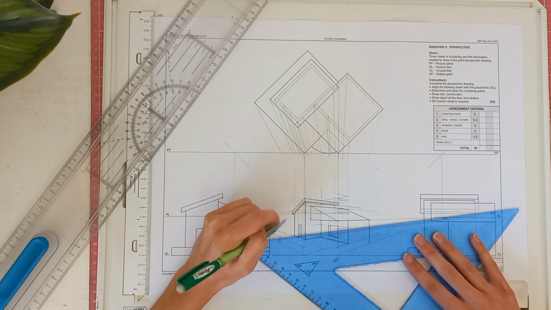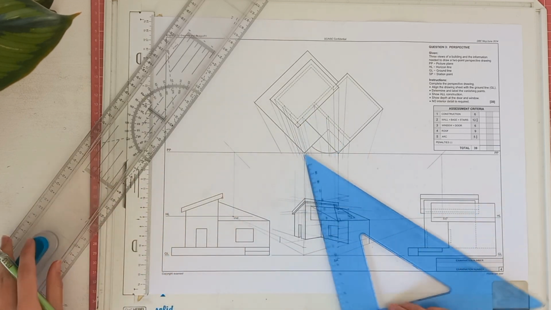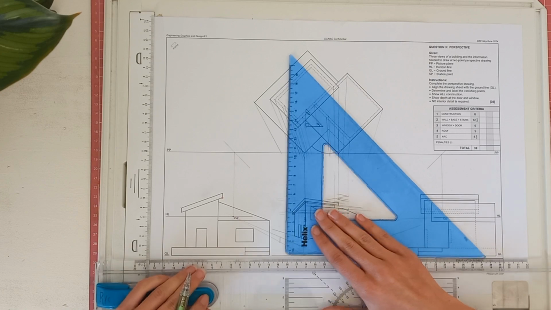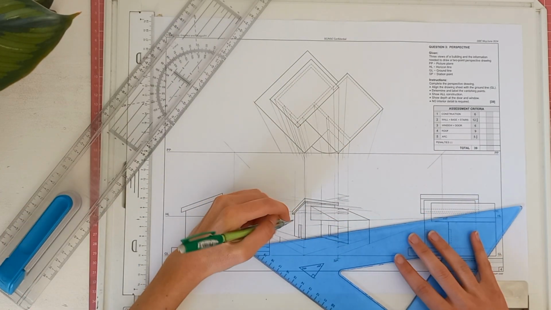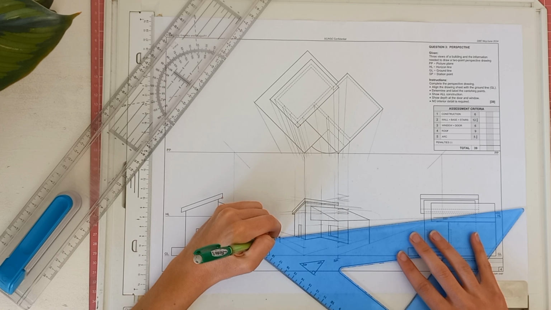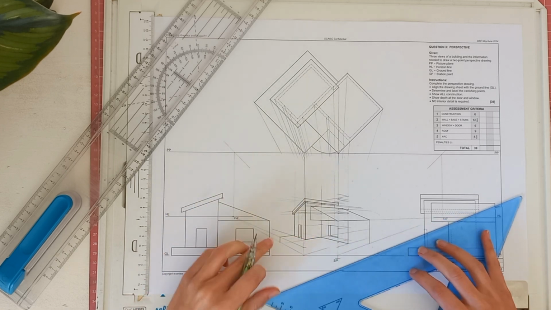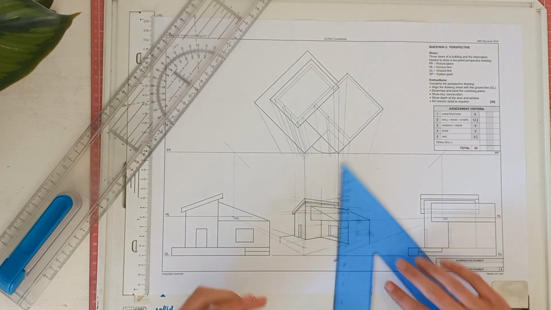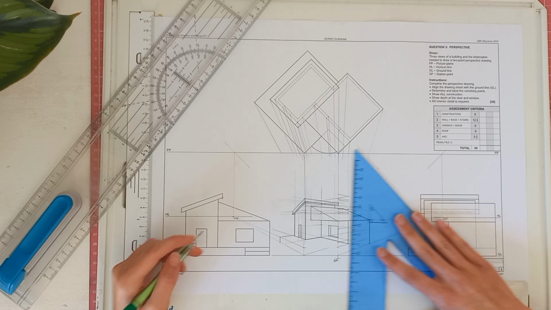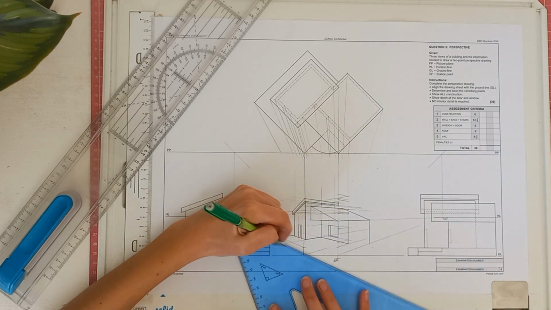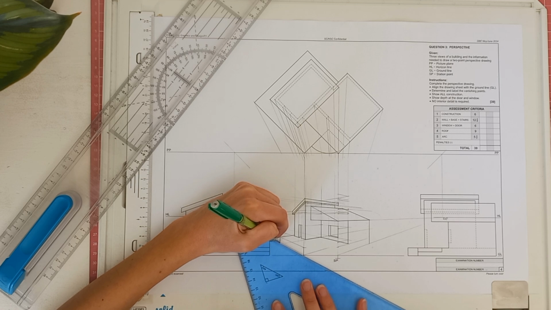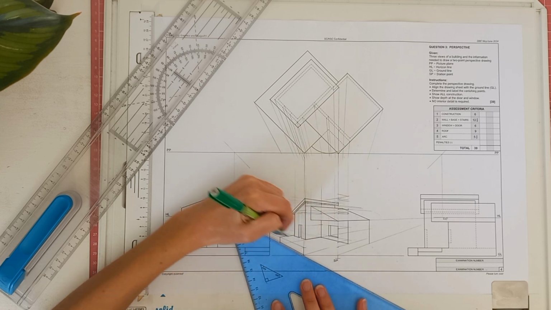So we're going to go from, just double check that everything's correct here. Okay, from there we're going to go to our RVP, and it goes behind the house. Okay, and then we're going to draw the front part of the pavement that we are going to see but not touch down as well.